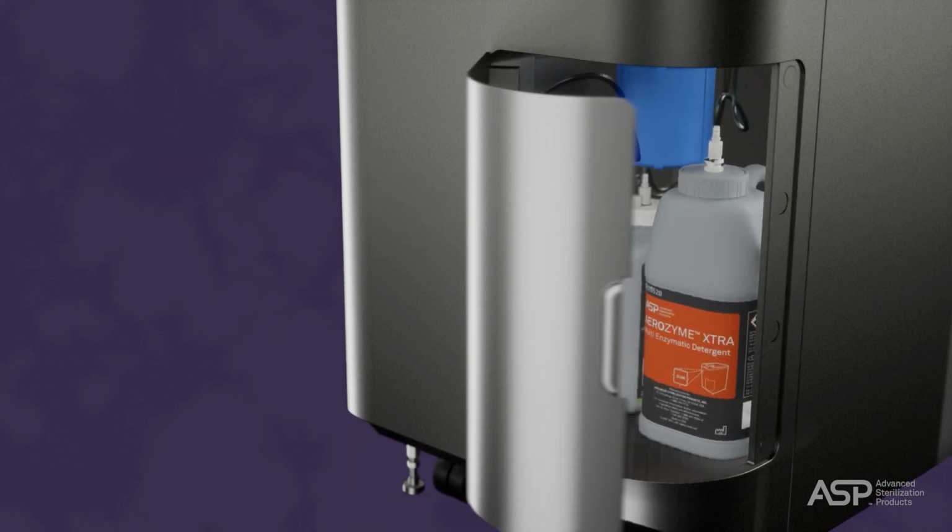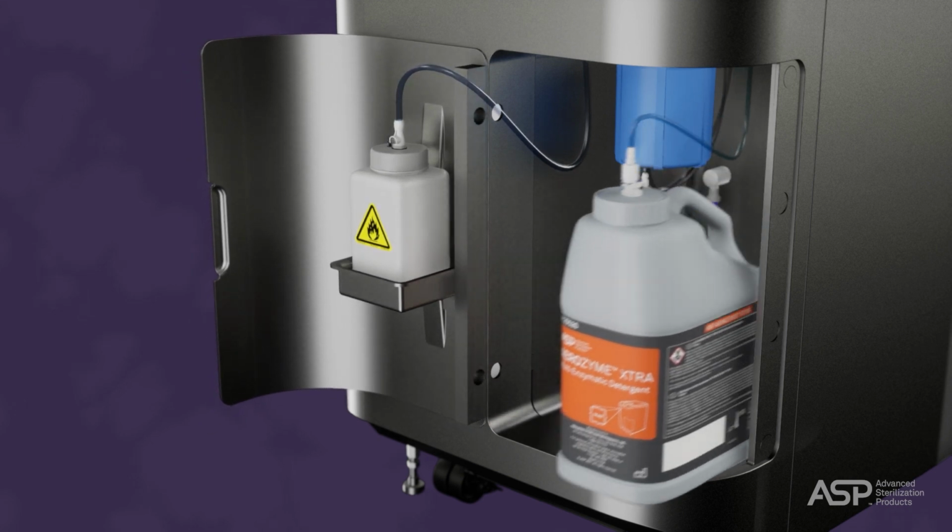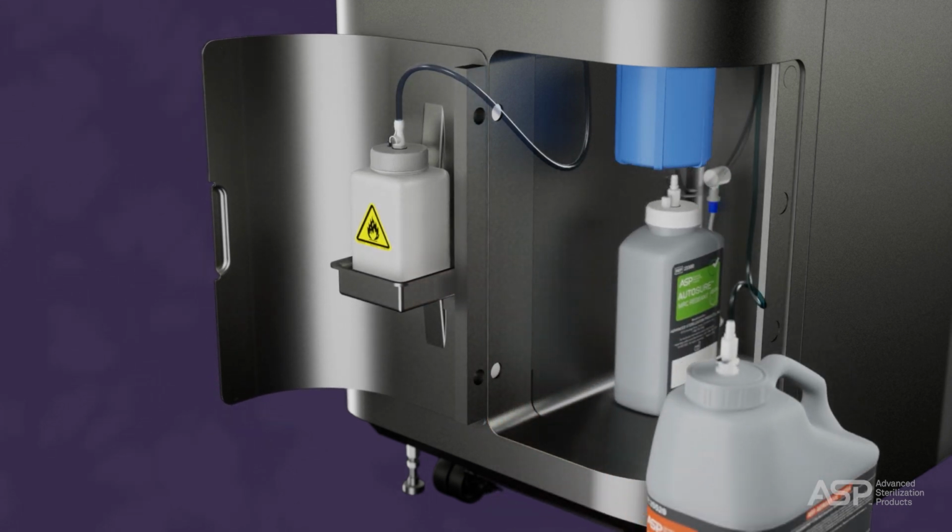To replace the MRC monitor filter, open the solutions compartment door, pull the detergent bottle out, and move the reagent bottle to the right.